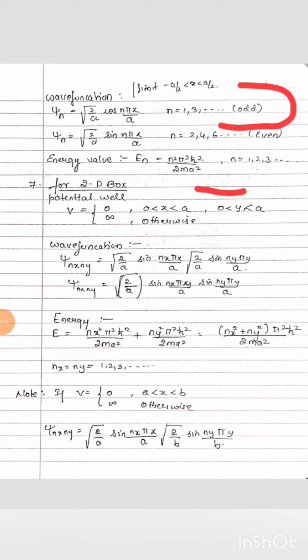For the odd values, the wave function will be the cos of n pi x, and for the even n values, that is n is equal to 2, 4, 6 and so on, psi n is equal to root of 2 by a sine of n pi x by a. We have to remember this while solving the problem, whether it is a symmetric potential well or an asymmetric potential well. Based on that, we have to take the wave function formula.